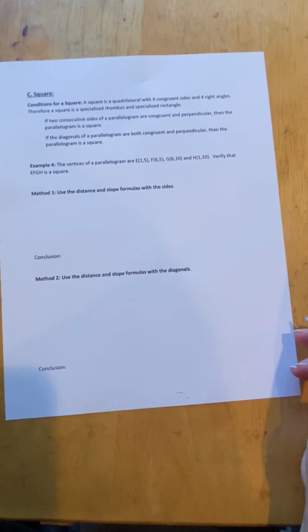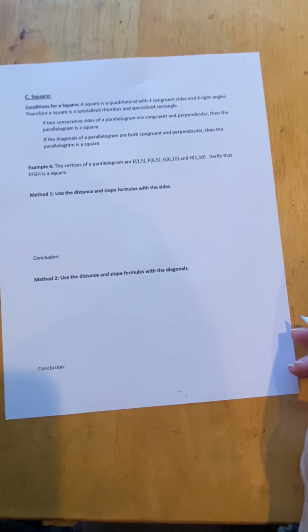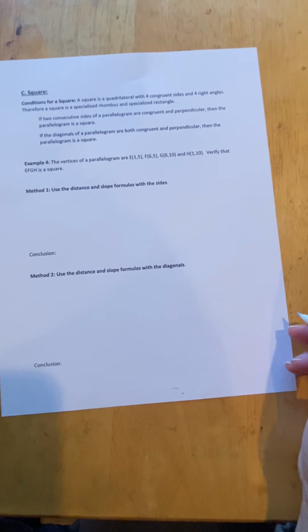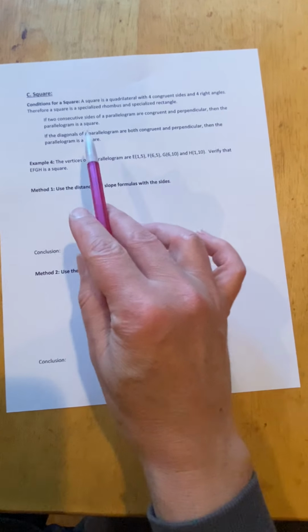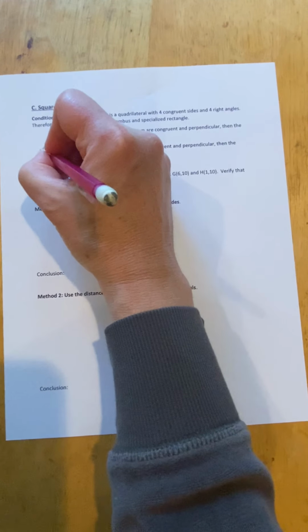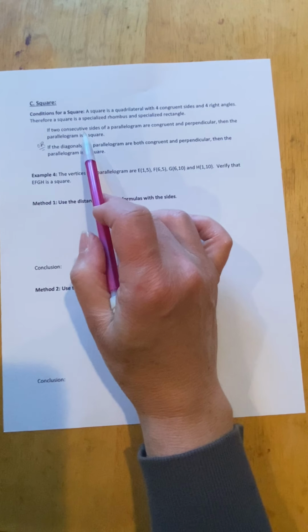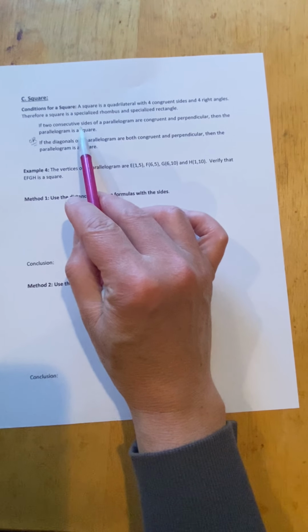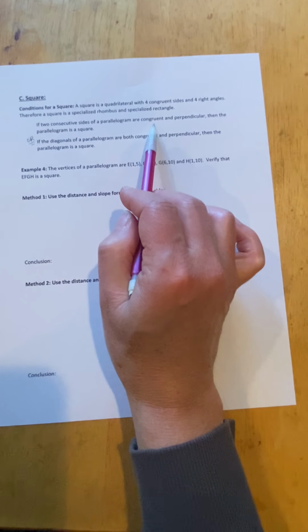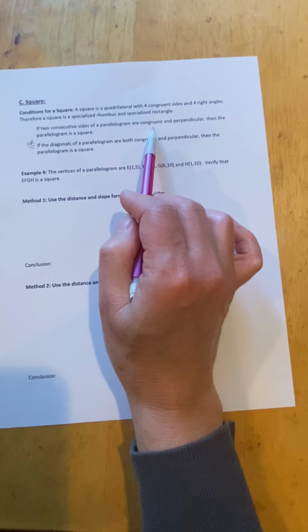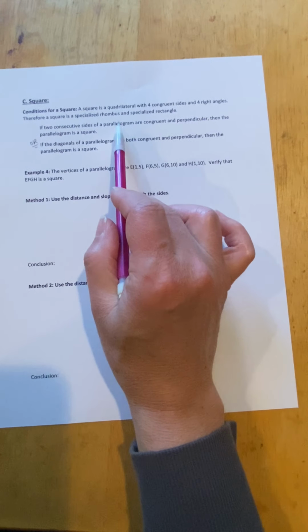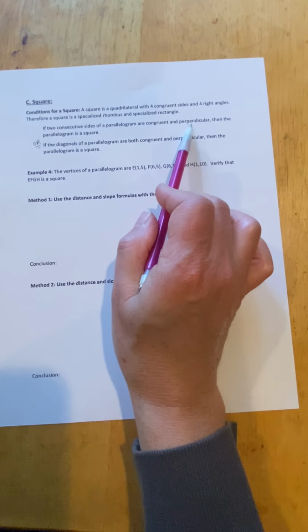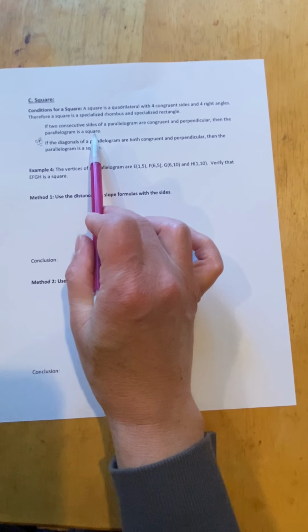So if you remember your flow chart that we did much earlier in the year, a square is really a special type of rhombus and rectangle together, okay? It's a specialized rhombus and a specialized rectangle. So we've got two different ways to do this. We could either prove that it is a rhombus by having consecutive sides congruent, and prove that it's a rectangle by having consecutive sides perpendicular, which means it forms a right angle. So we're doing something to prove that it's a rhombus and something to prove that it's a rectangle at the same time, so it must be a square.